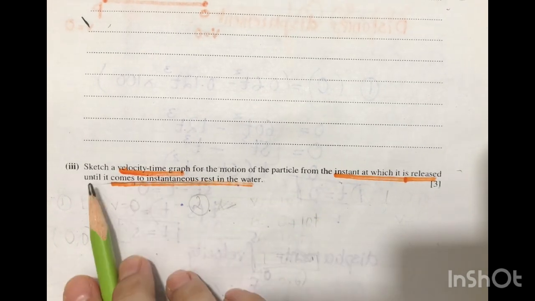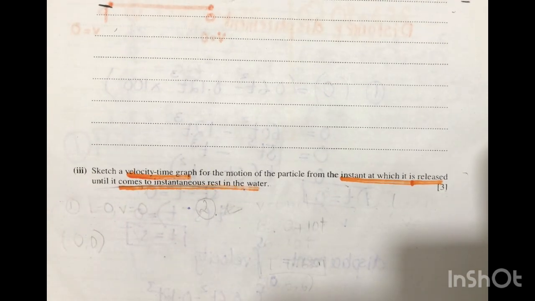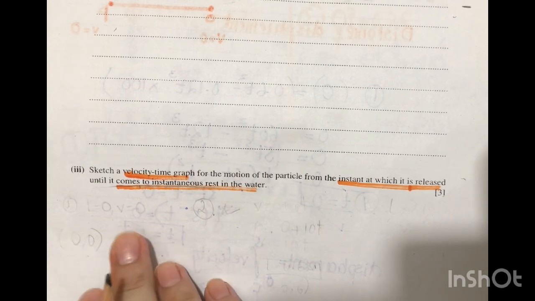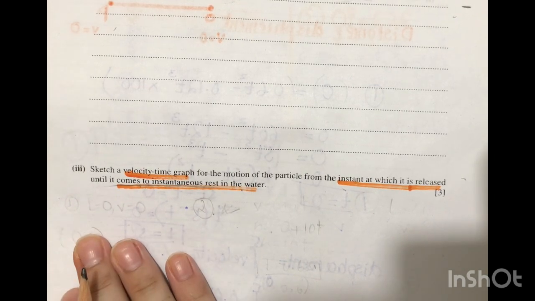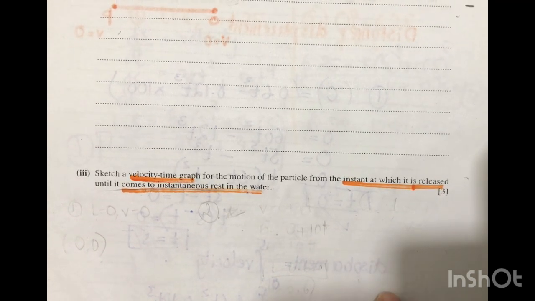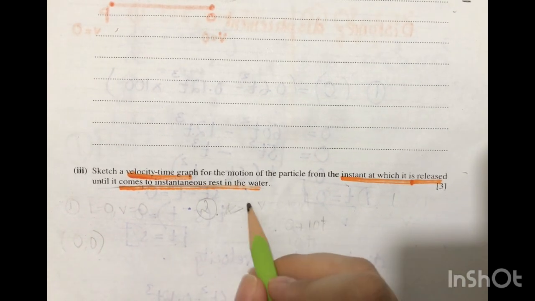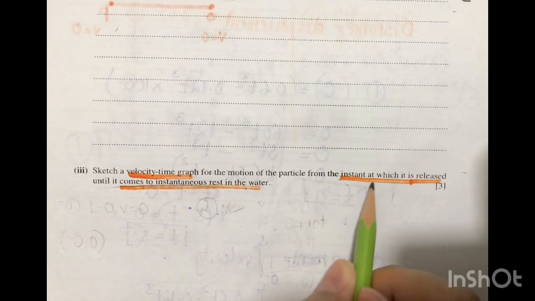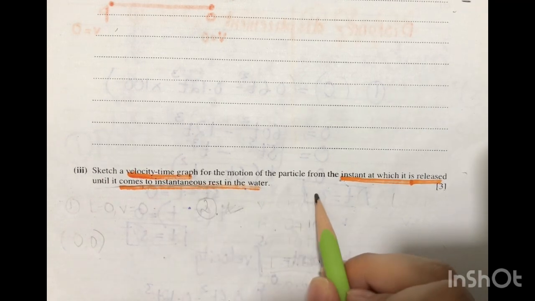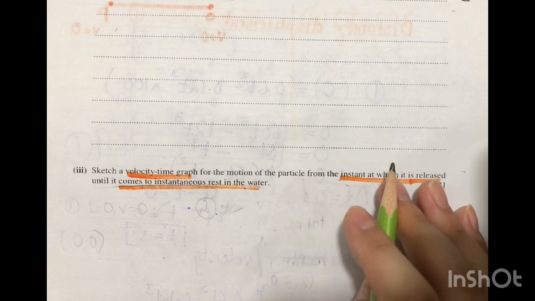So for part 3, you need to make a velocity time graph for the particle from the instant at which it is released until it comes to instantaneous rest in the water. For this, you will need to analyze the information given to you and also the information that you have gathered. In order to make a graph, you will need 3 points. One will need to be the starting point of the journey. The third point needs to be the velocity and time at the end of the journey, and then you also need a point in the middle of the journey. This is because the journey is in 2 parts, which is evident since there are 2 different accelerations.